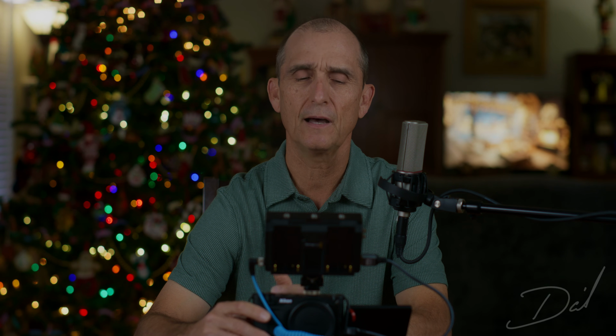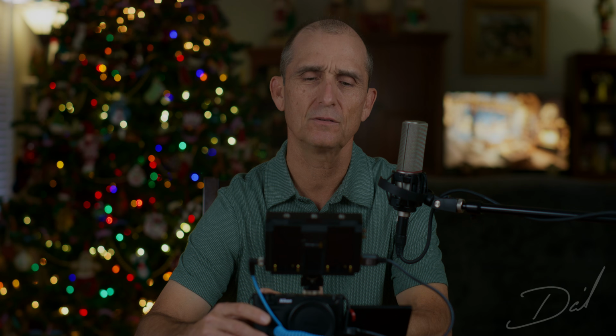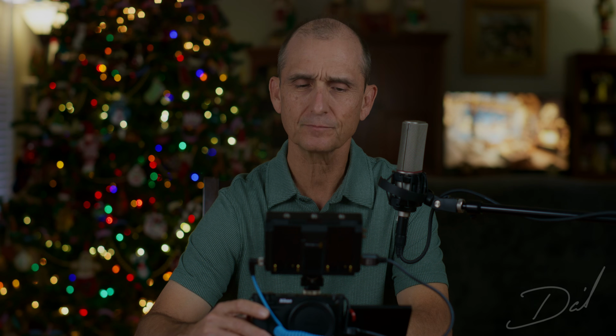And I'll also point out that this menu system has a My Menu section in addition to the 4 user sections. So you can set up this menu so that you can get to the stuff you need fairly quickly. Is it as fast as all the buttons that you have on a Canon C500 Mark II? No, it's not, but you can at least get to where you need to go. So let's get to it. Let's get to the menu system in the Nikon ZR.